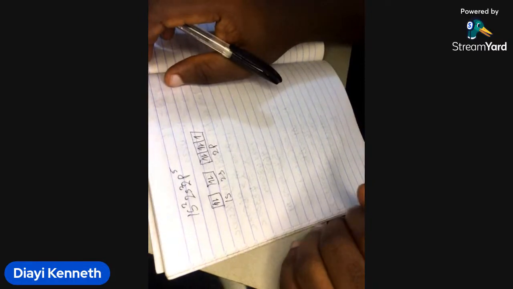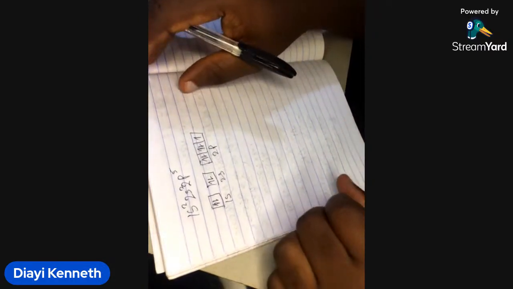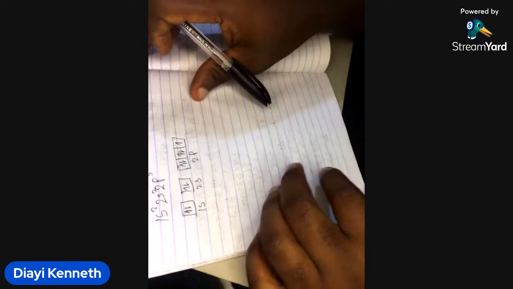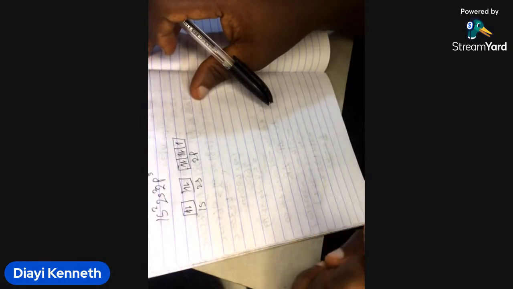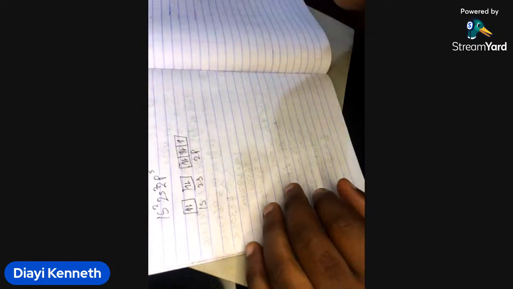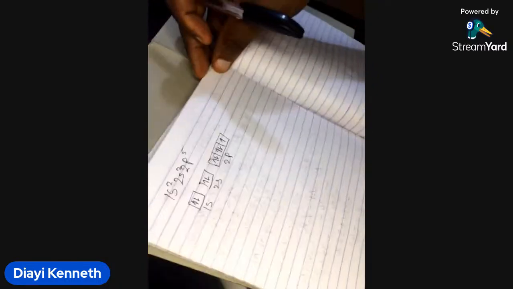We have just one unpaired electron. So your answer to number 18 is C. I've shown you how we got it. There is one unpaired electron.